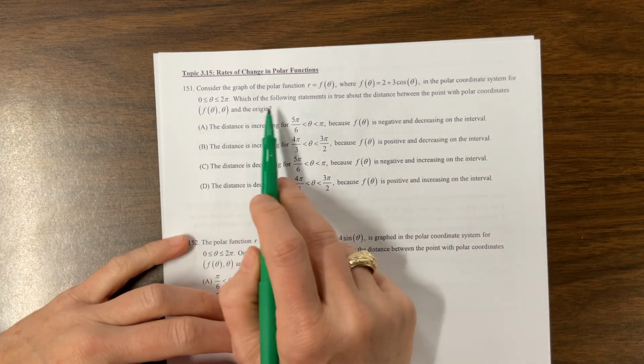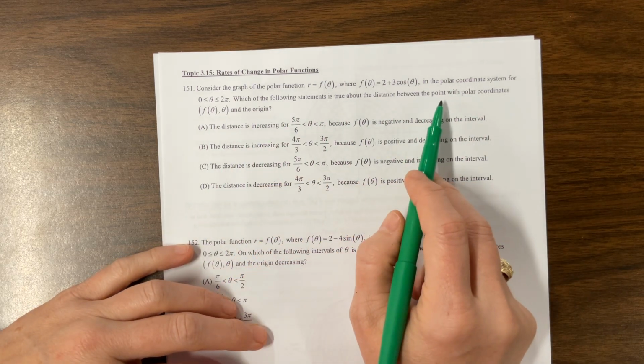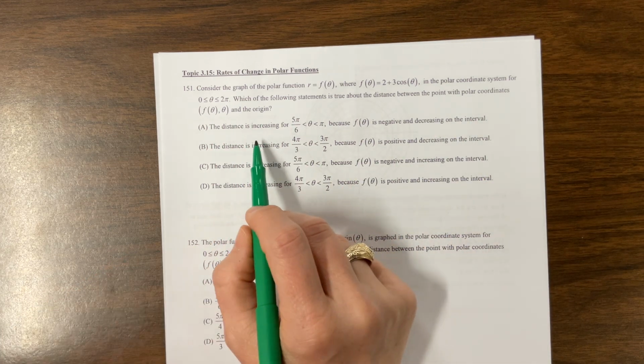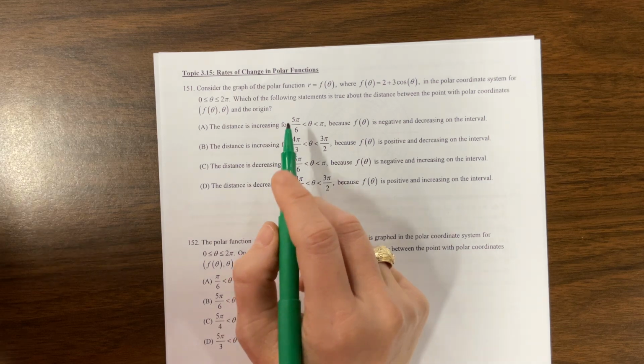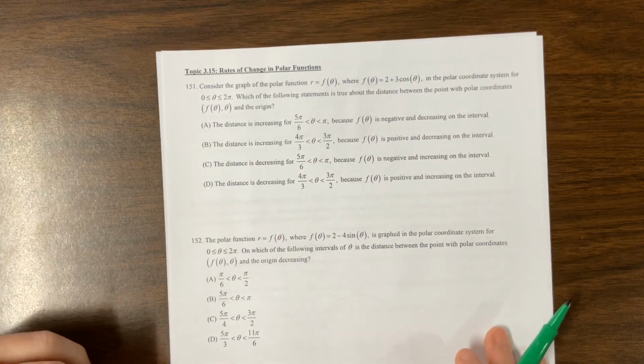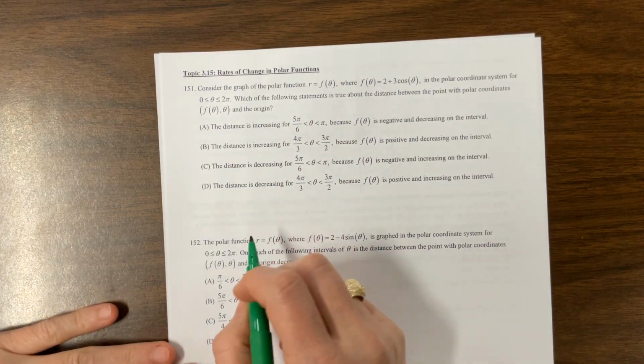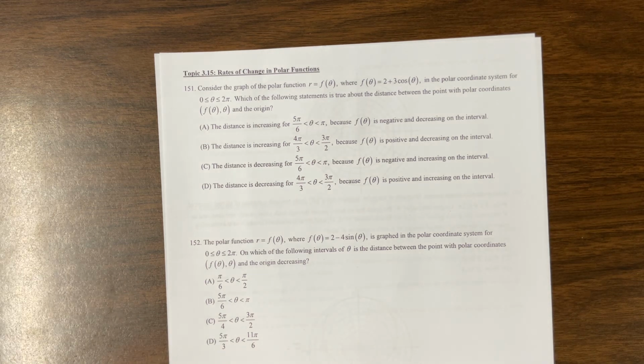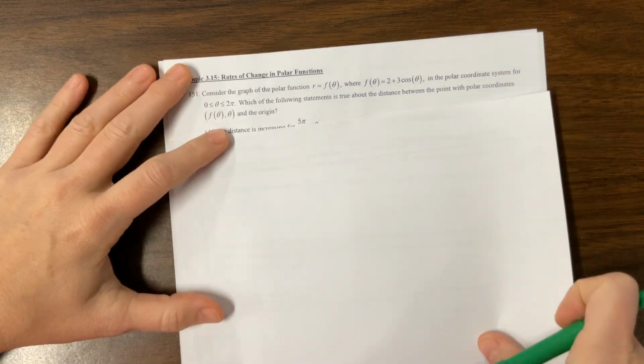Which of the following statements is true about the distance from the point with the polar coordinates and the origin? Okay, the distance is increasing. I think, if I remember correctly, this is one where it might help us to graph it as a rectangular function. Let me get some scratch paper.